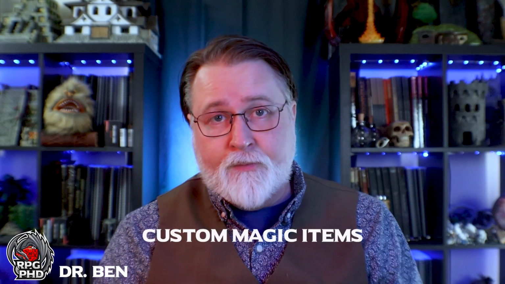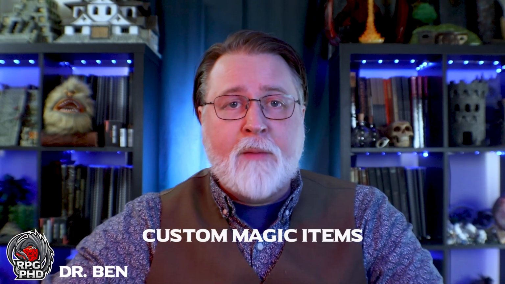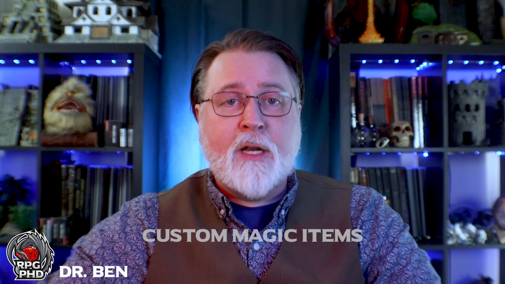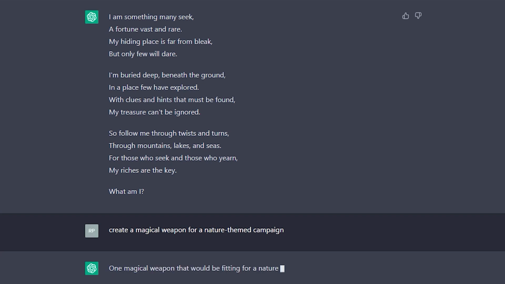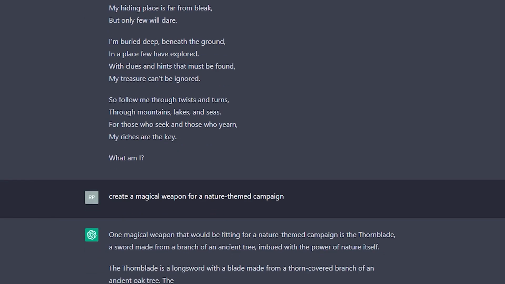Custom magic items. Adding unique and flavorful magic items can be a fantastic way to reward your players and enrich your game world. ChatGPT can help you design one-of-a-kind magic items tailored to your campaign. Just provide some guidelines or themes, something like this: create a magical weapon for a nature-themed campaign.